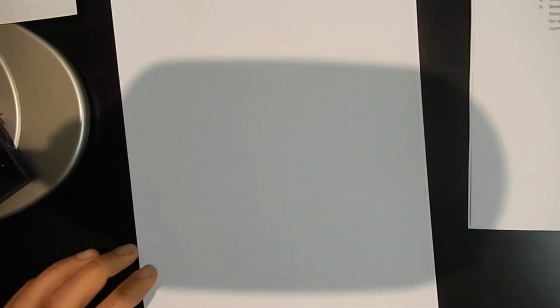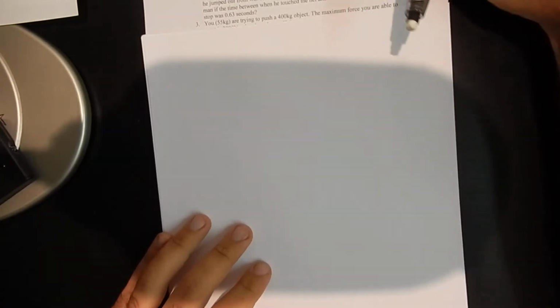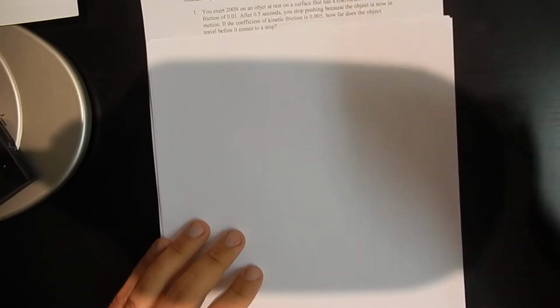Hi everyone. So here are the solutions to those mechanics problems that I sent you guys. I'm not going to do them all because some of them are not relevant to you in terms of the difficulty you need for this exam. So I'll tell you which ones they are, and I'll only solve those ones.